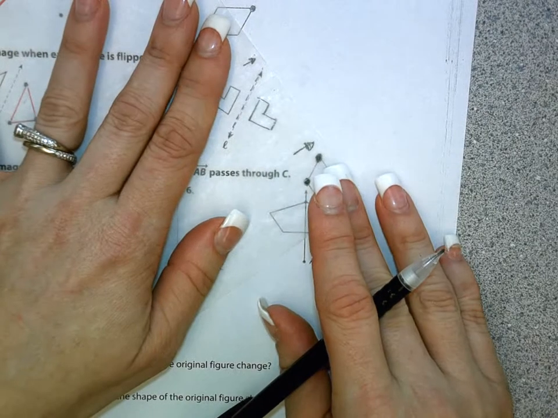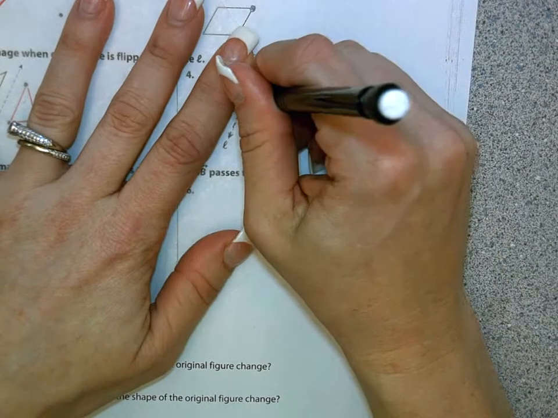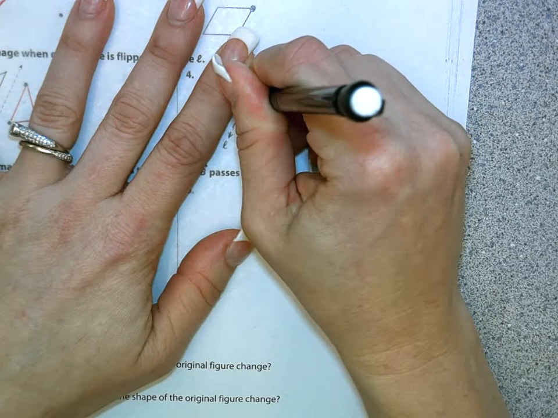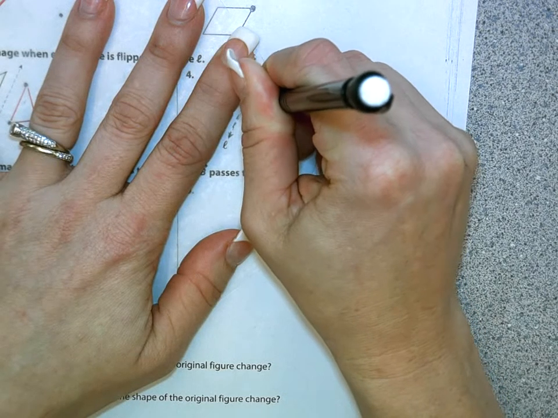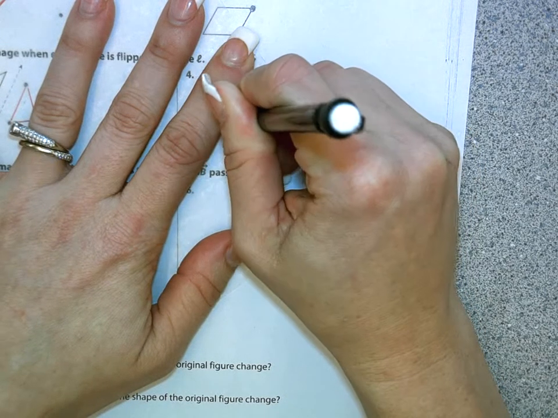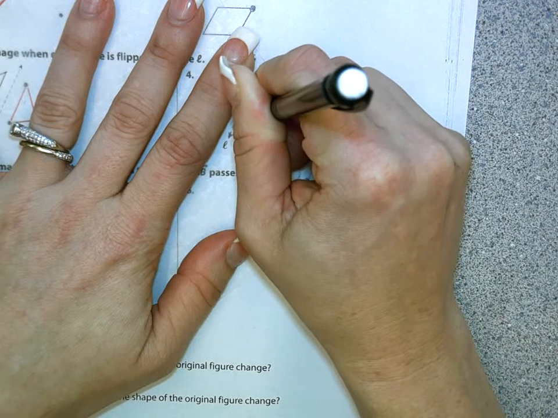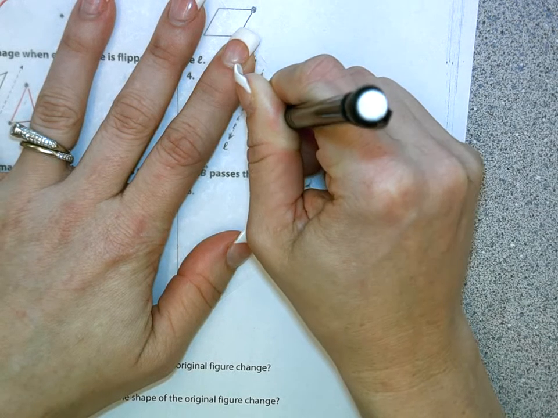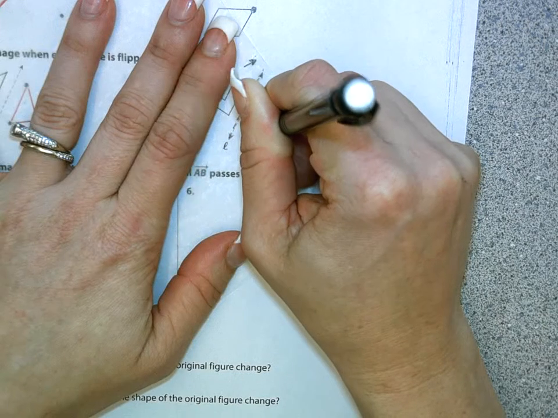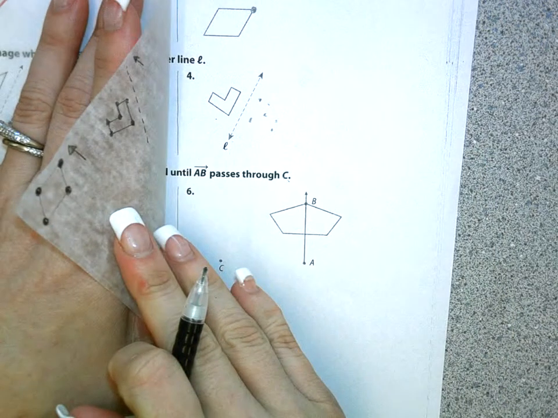And then make your corners. Make your corners, and once you've gotten all your dots, you can connect your dots.